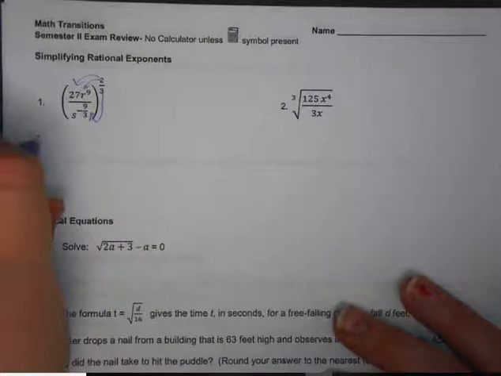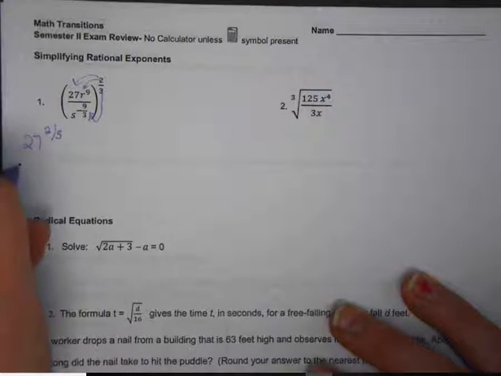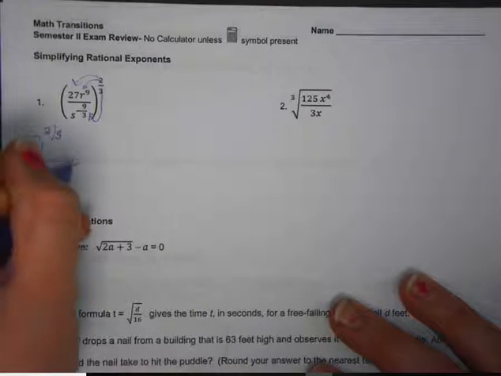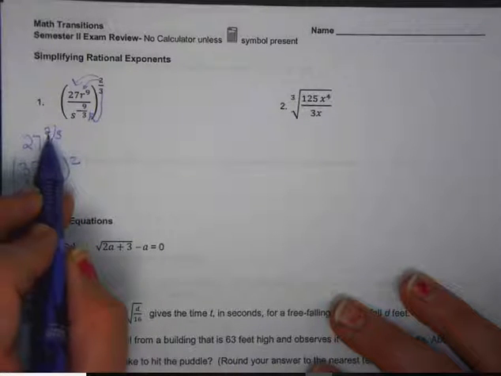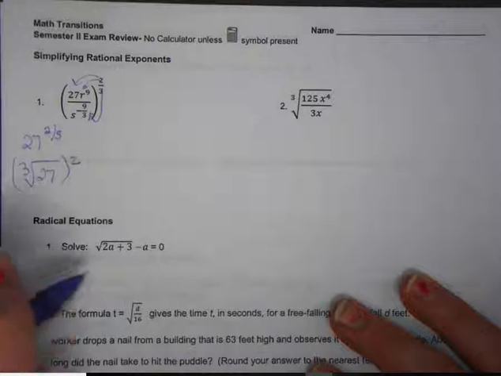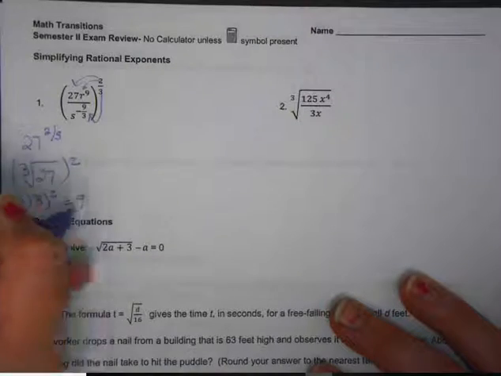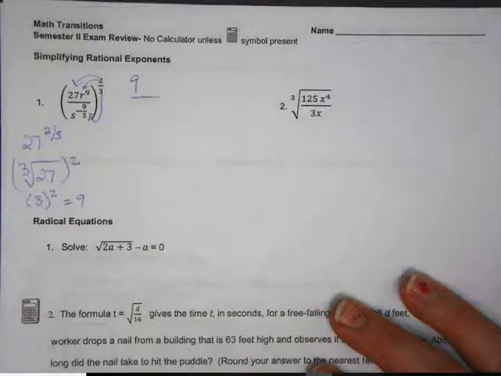Let's go ahead and do 27 to the 2 over 3. And remember, a 2 over 3 exponent is going to be the cube root of 27, and that's going to be squared. Remember, our root is our denominator, and our exponent becomes our numerator. So the cube root of 27 is 3, and when we square that, we get 9. So the first part of our answer is going to be 9.